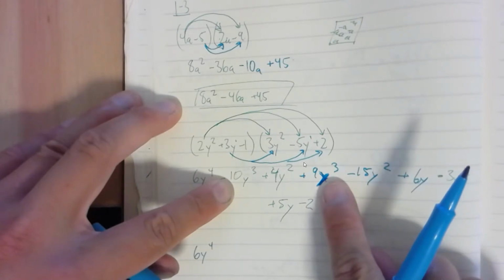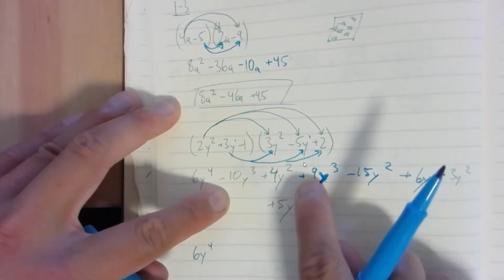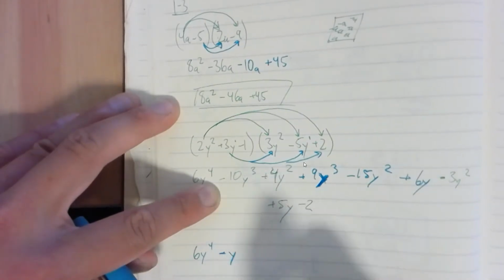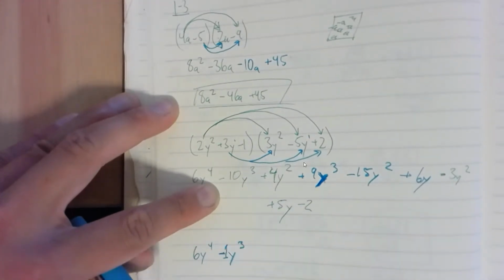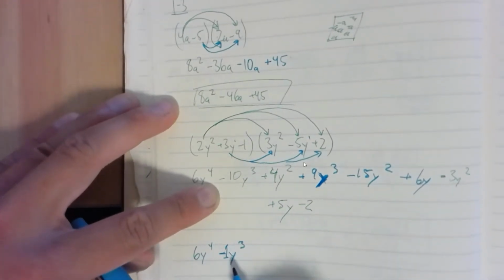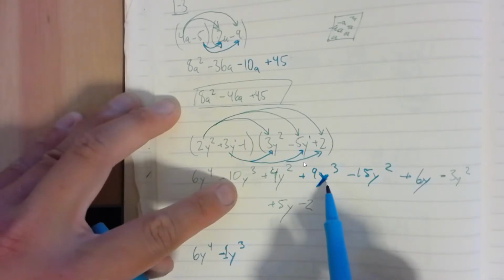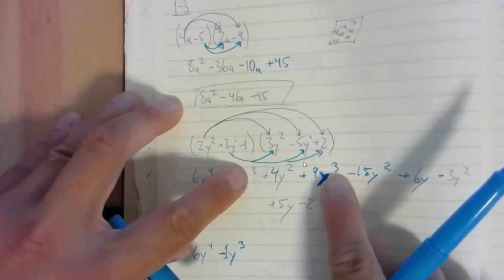9y cubed and minus 10y cubed. It's like adding positive 9 to negative 10. You're still going to have one negative left, so it should say minus 1y cubed, but you don't have to write the 1, okay? So we leave it like that. The y cubed stays the same, so when you're subtracting or adding, the exponents just stay the same, okay? When you're multiplying them is when you change the exponent, okay?